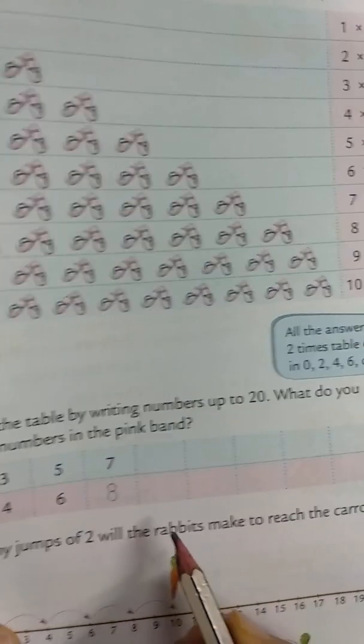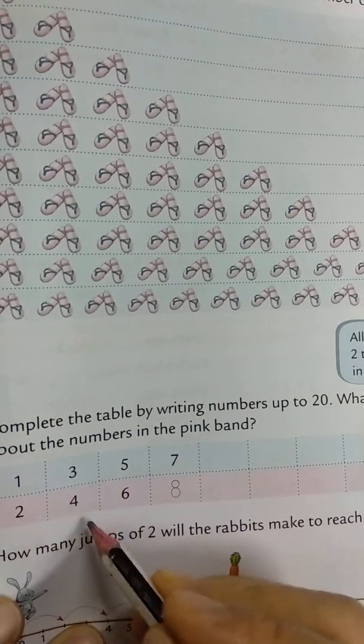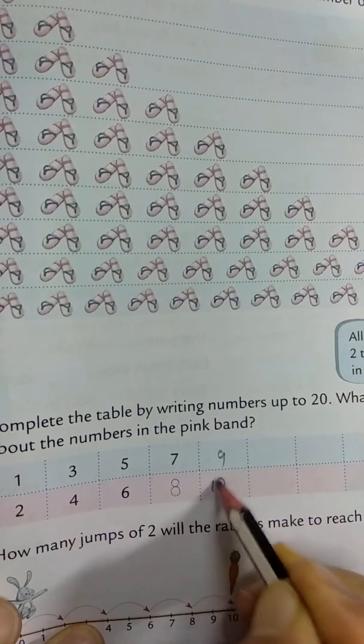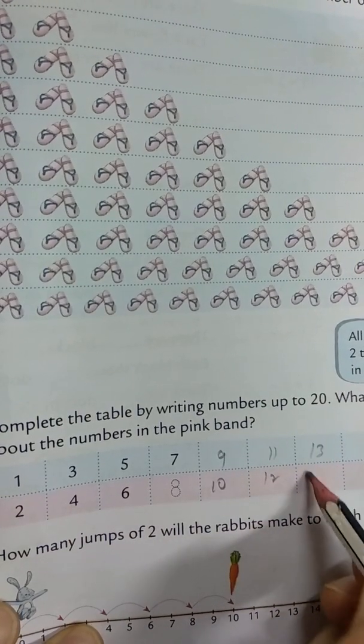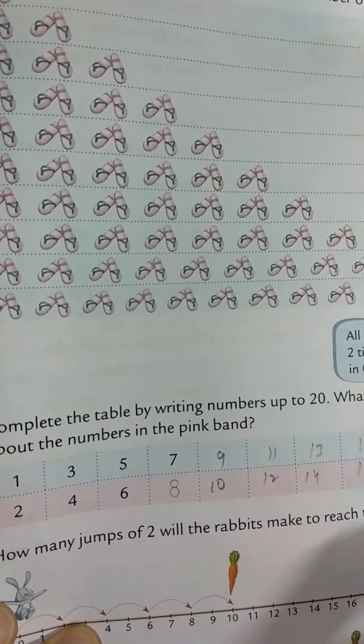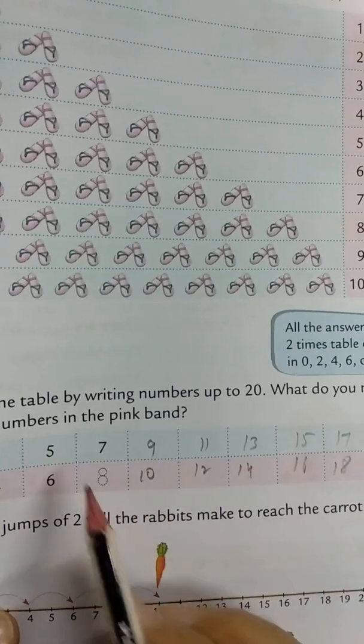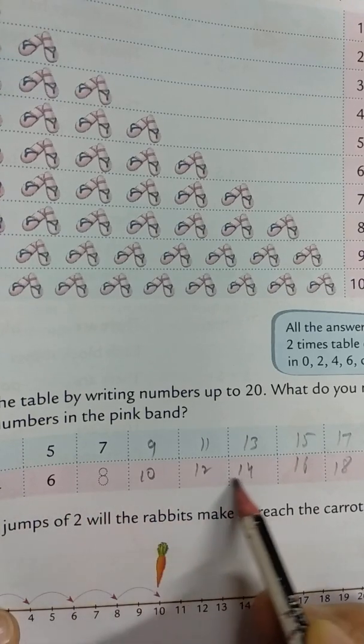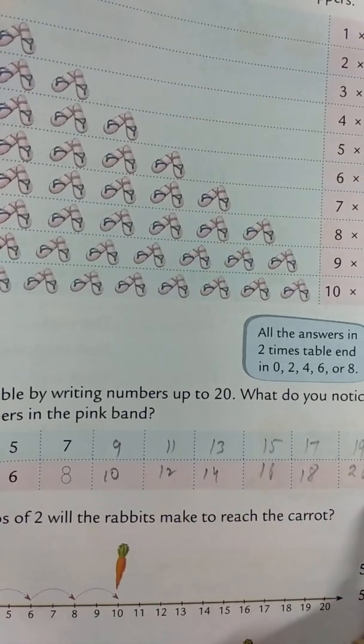You have to write all the numbers 1 2 3 4 5 6 7 8 9 10 11 12 13 14 15 16 17 18 19 20. Whatever numbers are coming downside, they are the skip number of 2. That is the table of 2 also.